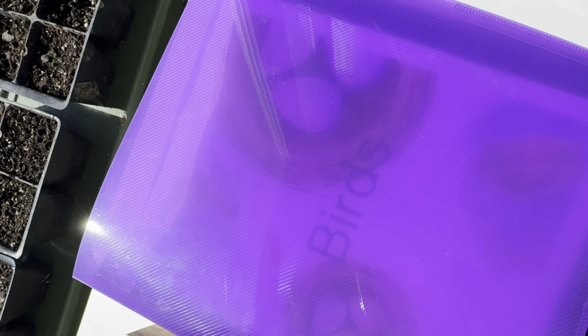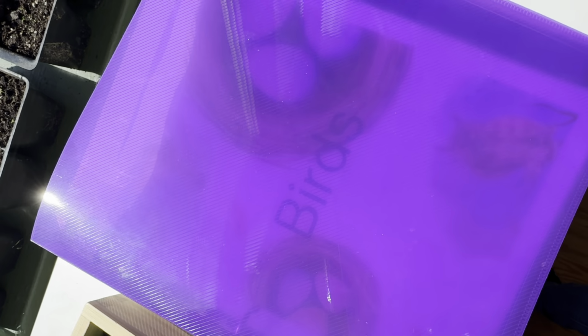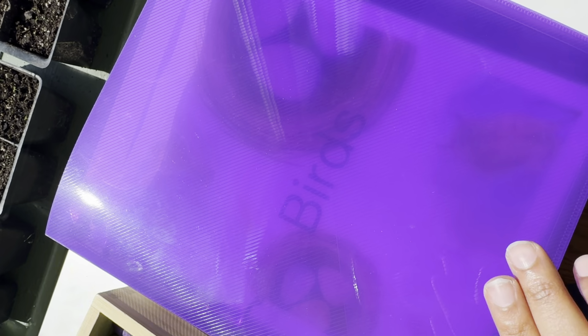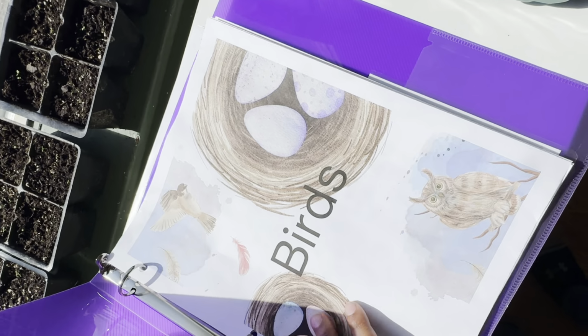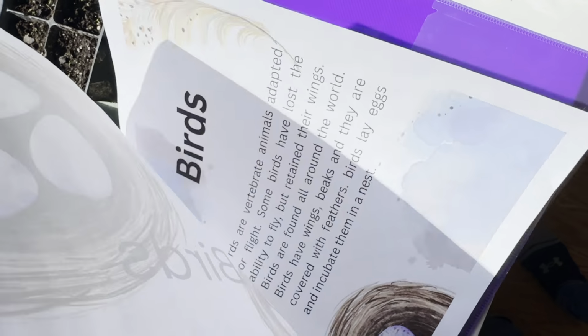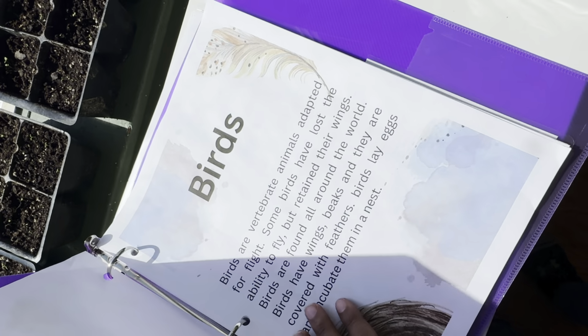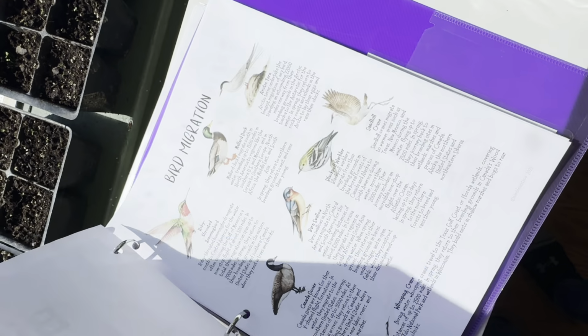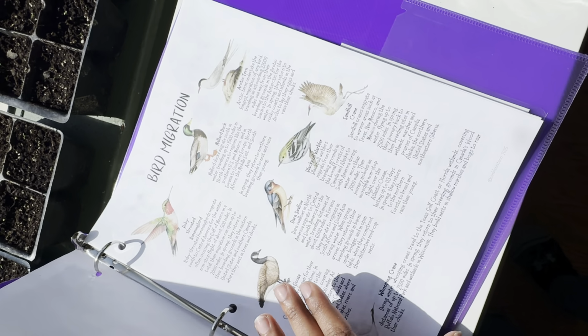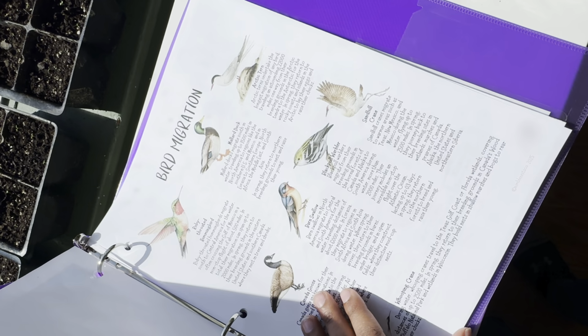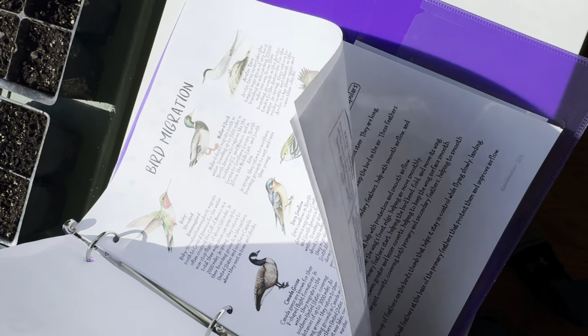Okay, first with the main lesson, I like to start with our animal classification binder. This specifically, as you can see, is the binder for birds. Every bird that we study goes inside this binder. And in this binder, I have quick, very simple information on what a bird is. In this unit study, we're going to focus on very quickly talking about bird migration.